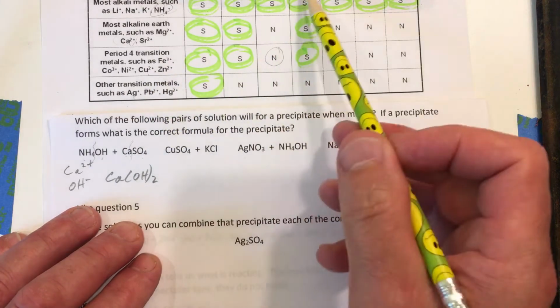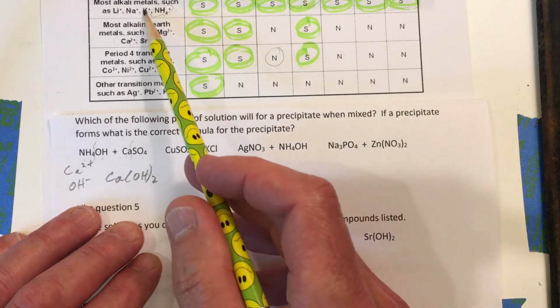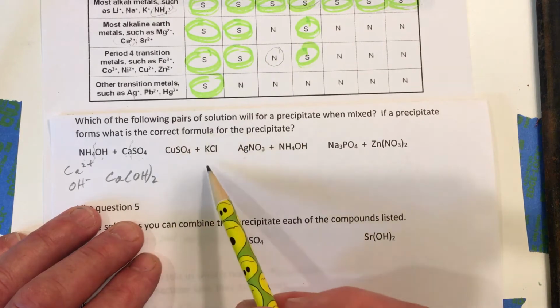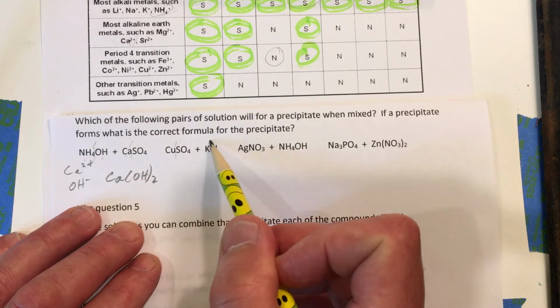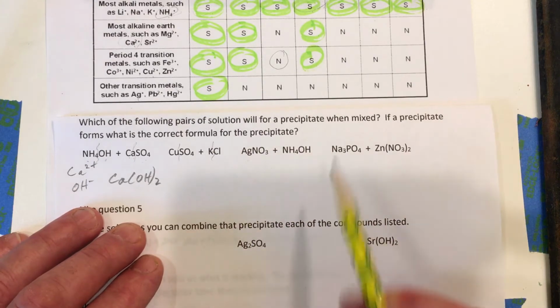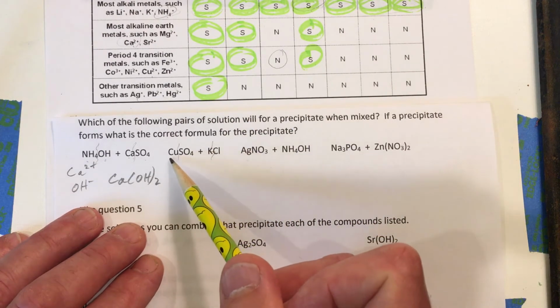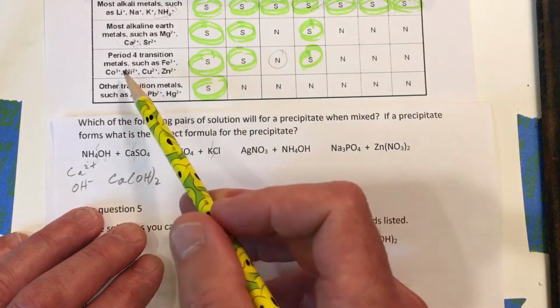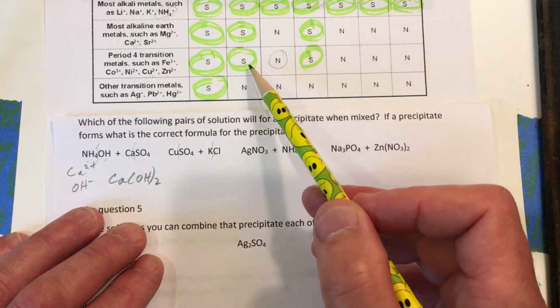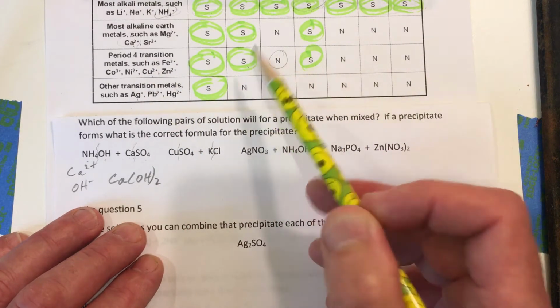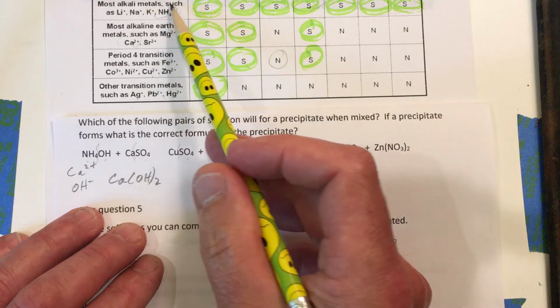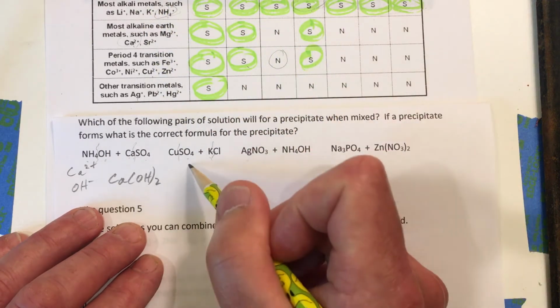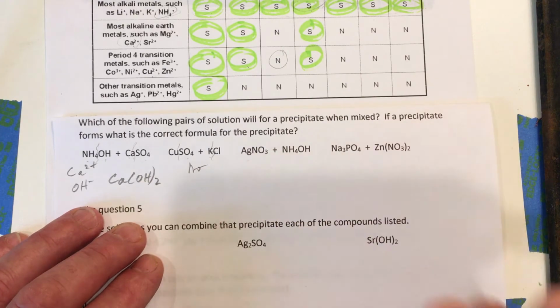In the next one, we have copper sulfate. Copper and sulfate is soluble, and potassium and chloride are soluble. So will we get a precipitate? Again, I'm going to combine the front half of one with the back half of the other, and vice versa. So how about the copper and the chloride? Copper and chloride, yes, that's soluble. How about potassium and sulfate? Yeah, all potassium ions are soluble, so no precipitate forms here.